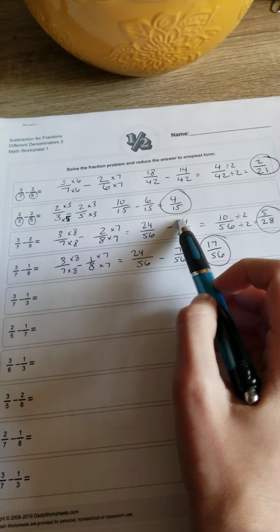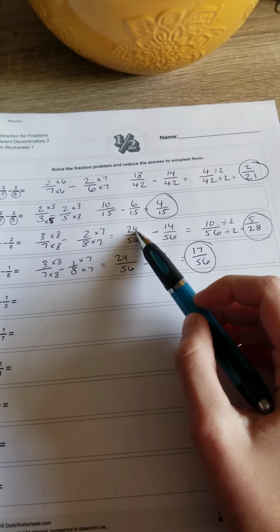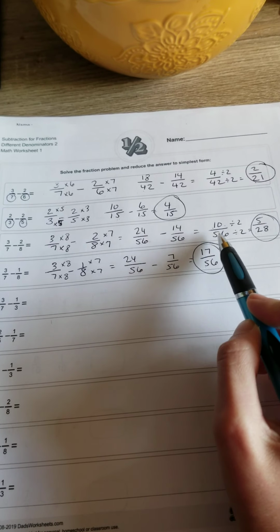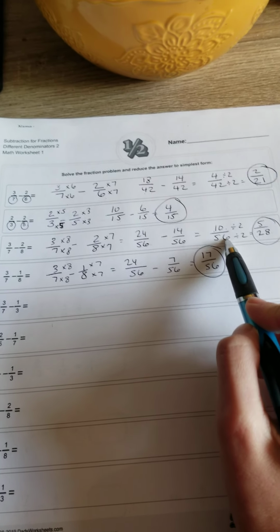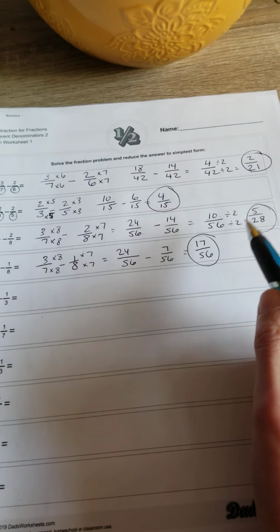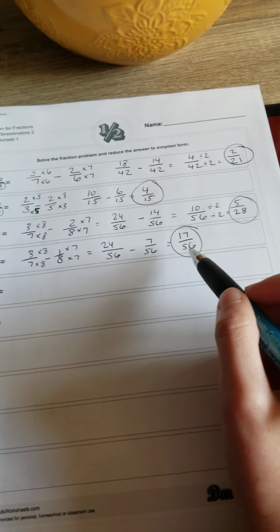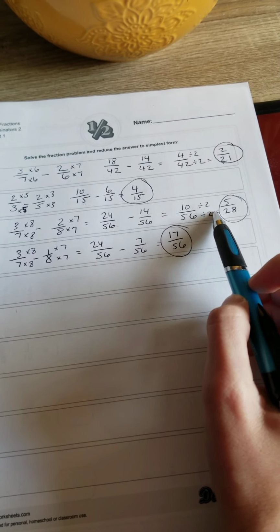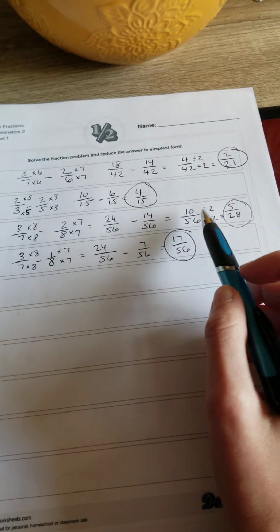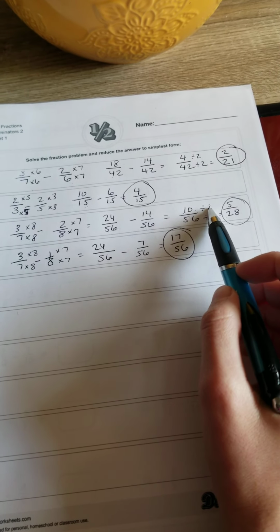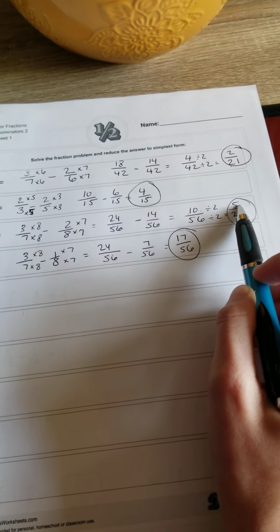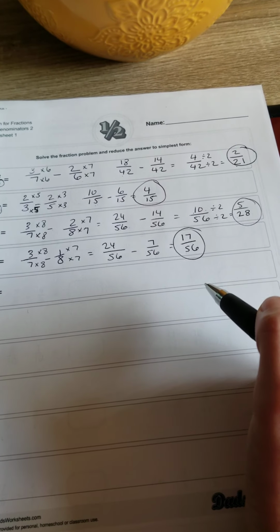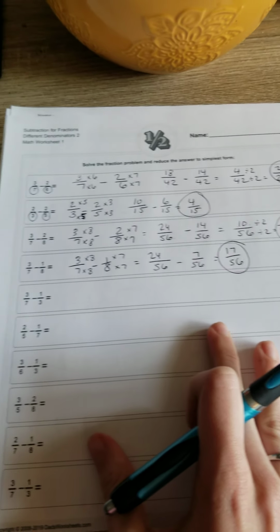Now I can go ahead and subtract across the numerators. So 24 minus 14 gives me 10. The denominator stays the same, so I have 10 over 56. Since both of these numbers are even numbers, I know I can reduce or simplify this by dividing by the number 2 for both the top and the bottom, because 2 can always go into an even number. So 2 goes into 10 5 times, and 2 goes into 56 28 times, so 5/28 would be my new answer in simplest terms. All right, here's my last one.